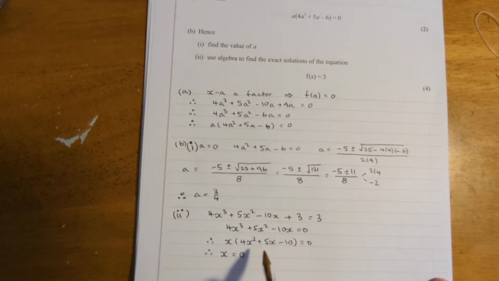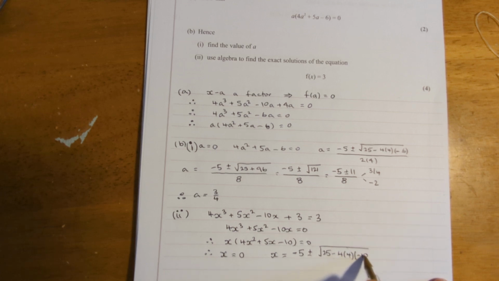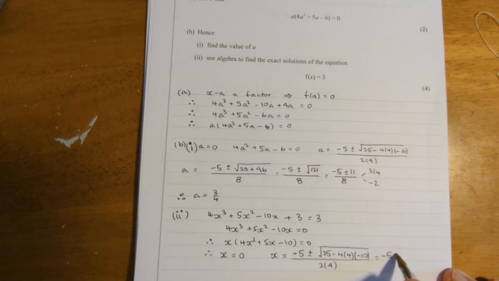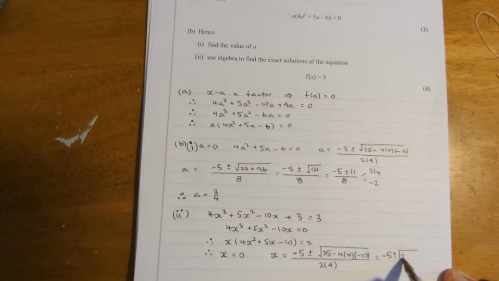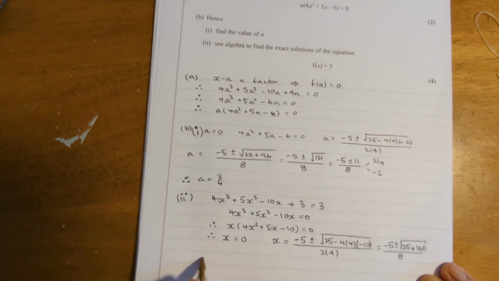X is either 0 or x will be, I'm going to solve the equation using the formula again, minus 5 plus or minus the square root of 25 minus 4 times 4 times minus 10 all over 2 times 4, which is equal to minus 5 plus or minus the square root of 25 plus 160 all over 8.